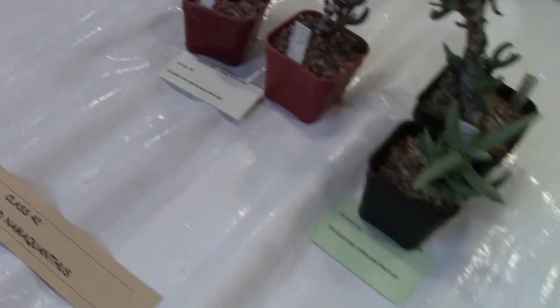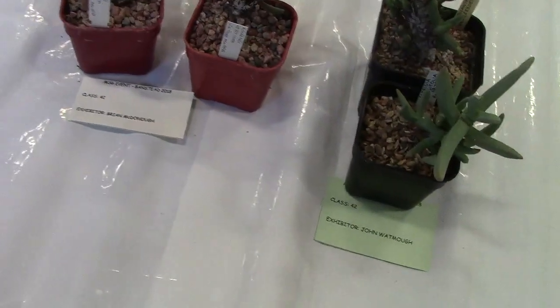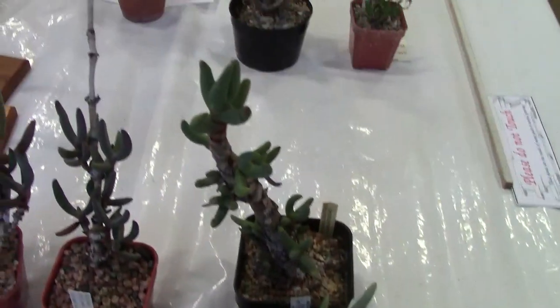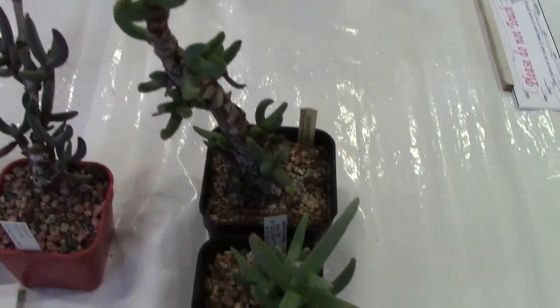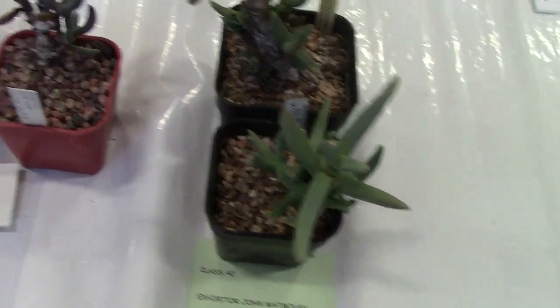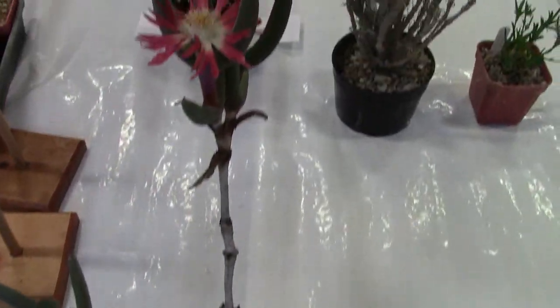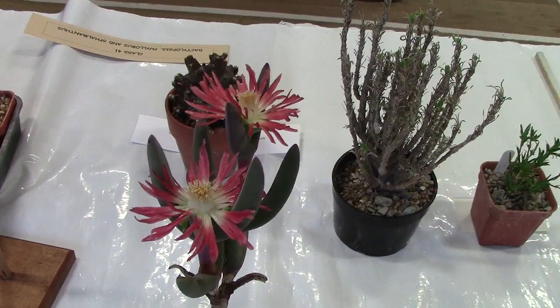Coming across, we've got class 42, Astridia namaquensis. And this one is in bloom.